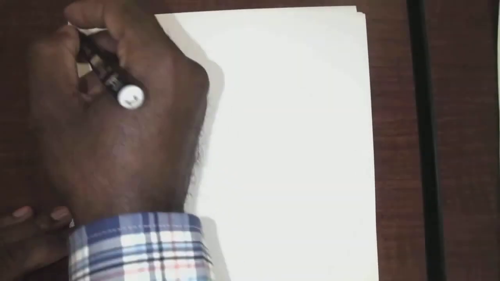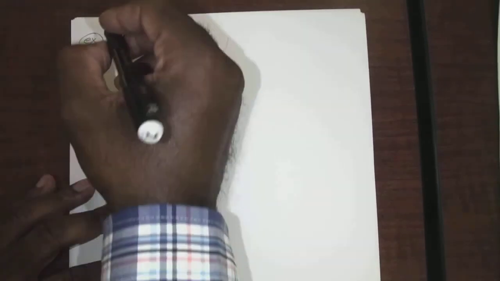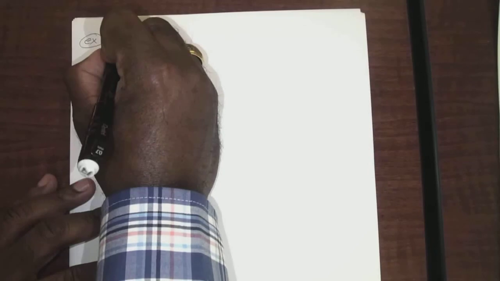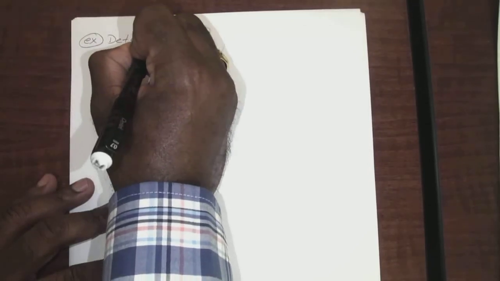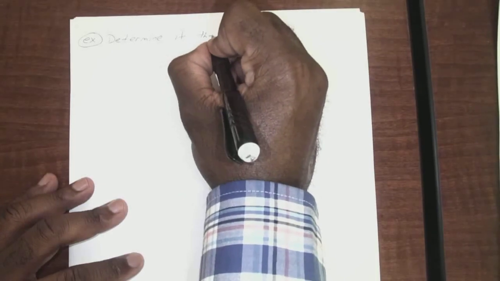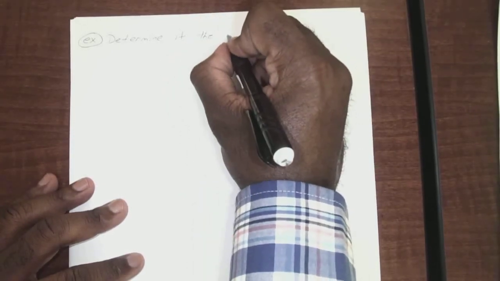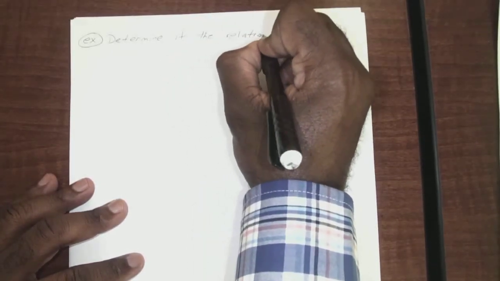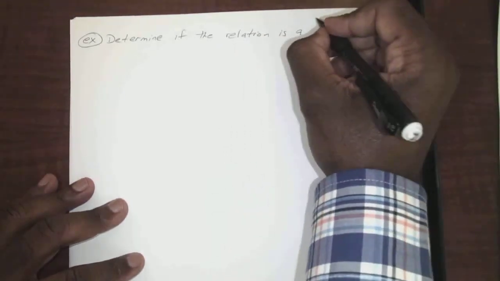So let's say for our next example, when we don't have a list of ordered pairs, but they just give us an actual equation. Determine if the relation is a function.